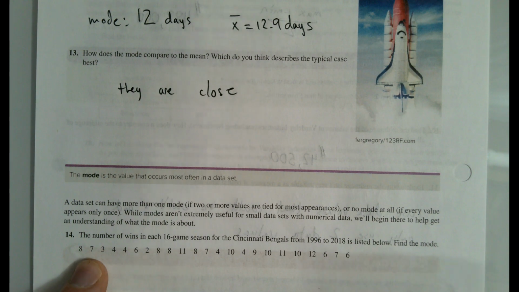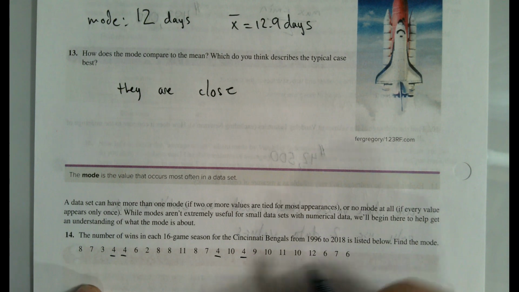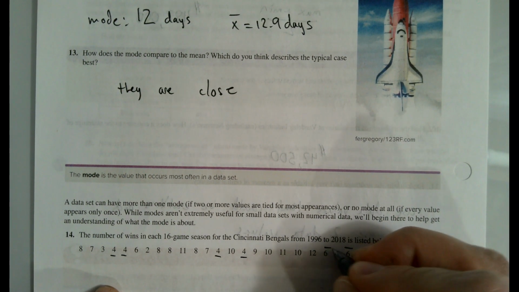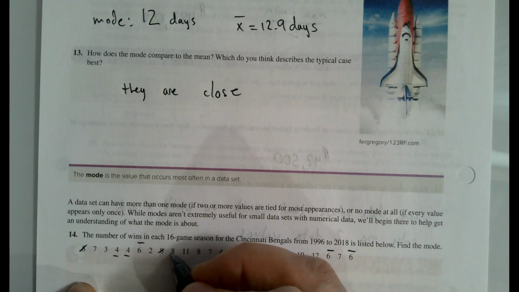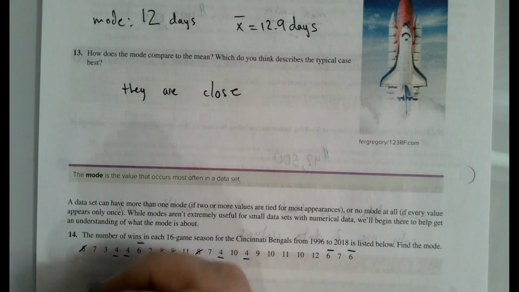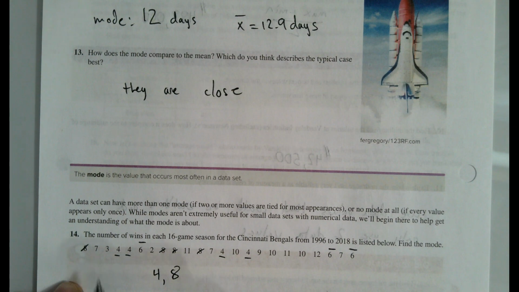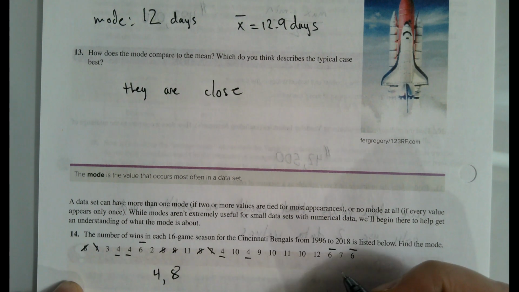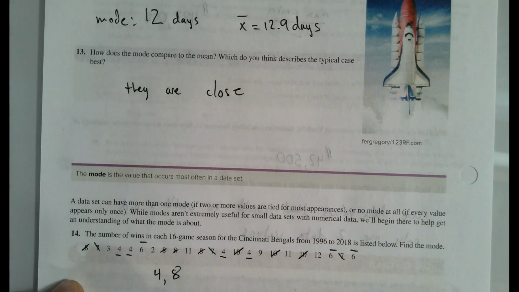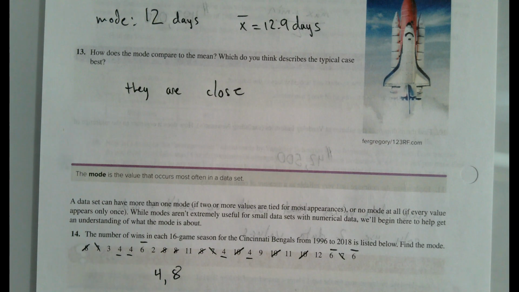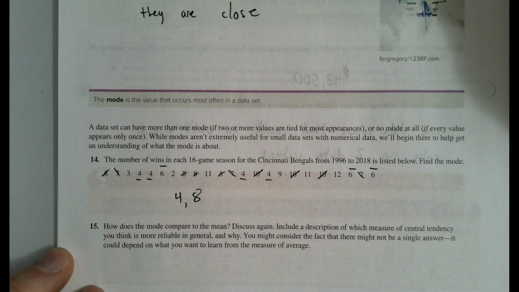Let me see. This one, I think there's a double mode. We got 1, 2, 3, 4, 4 fours. 1, 2, 3 sixes. So it's not that. 1, 2, 3, 4. Okay. So there's 4 eights and 4 fours. Is there any other one that's repeated? Let's see. 1, 2, 3 sevens. That's no good. How about tens? 1, 2, 3. Only 3 tens. Looks like it's just 4 and 8 are the modes in that case. Not a great measure of central tendency at all.